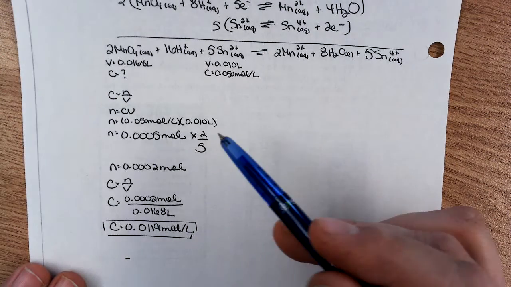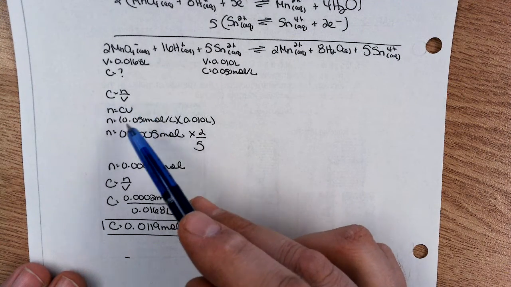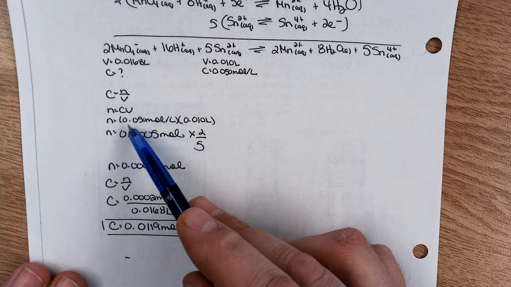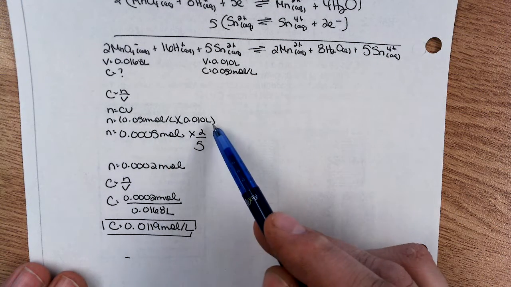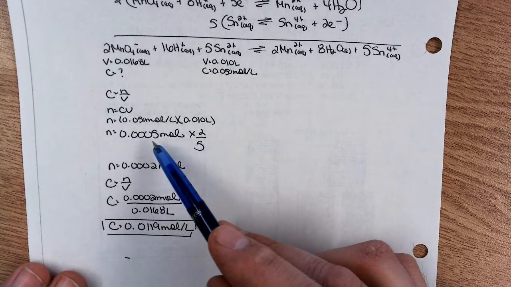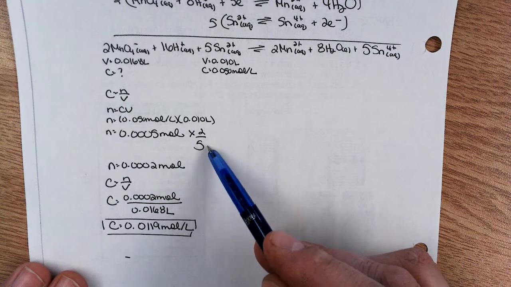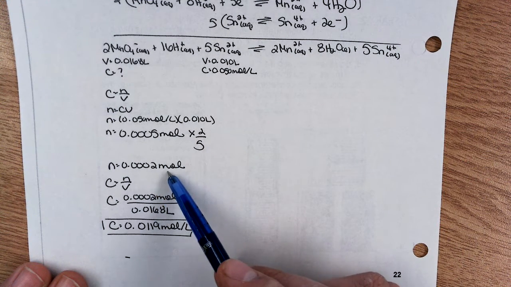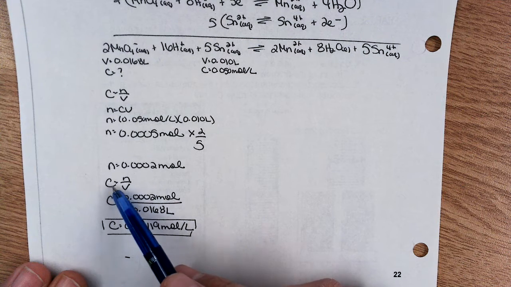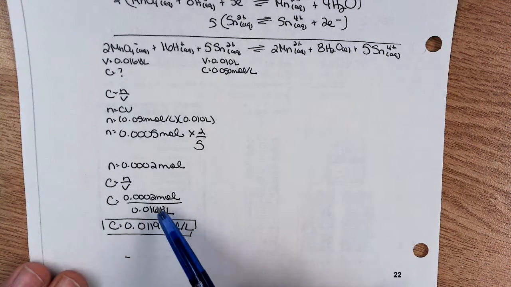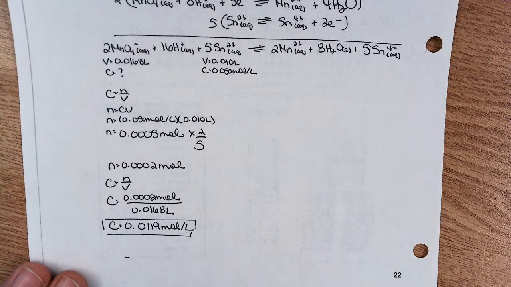And I'll show you the other way. To solve for it the other way, you start with C equals n over V, rearrange it, n equals C times V. We get 0.05 times 0.01, same thing as our start. Now we write down how many moles, multiply that by desired over given, and get the moles of desired. Now we have that, C equals n over V, so moles over volume, and we end up with the same answer at the end.